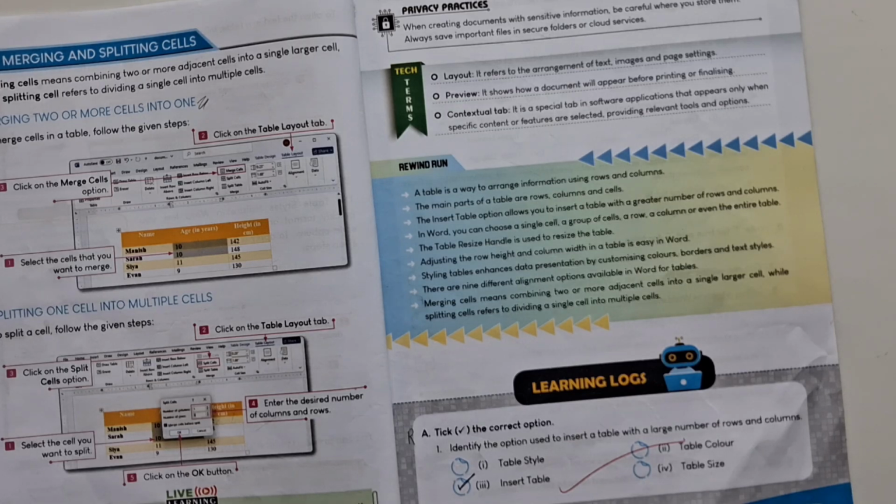First one, important statement. A table is a way to arrange information using rows and columns. Second one, important sentence. The main parts of a table are row, column and cell. Third one, the insert table option allows you to insert a table with a greater number of rows and columns. Fourth one, in Word, you can choose a single cell, a group of cells, a row or column, or even the entire table.